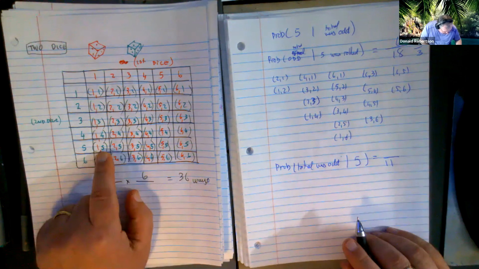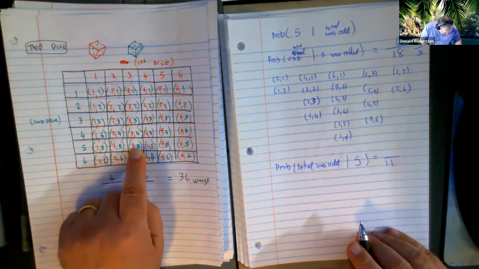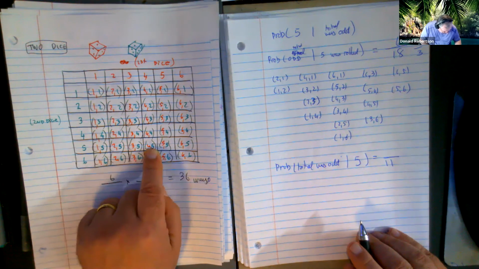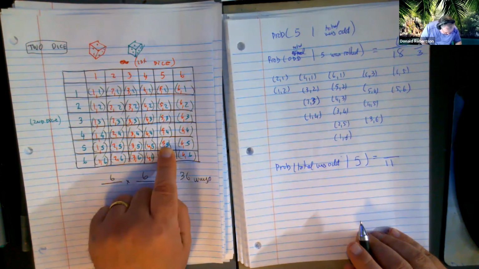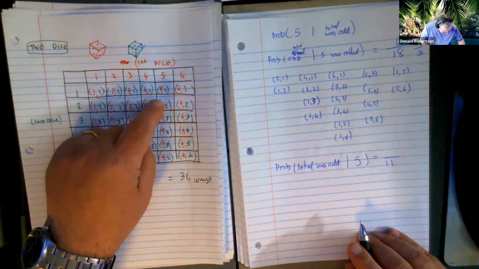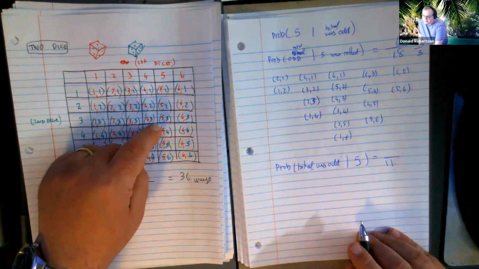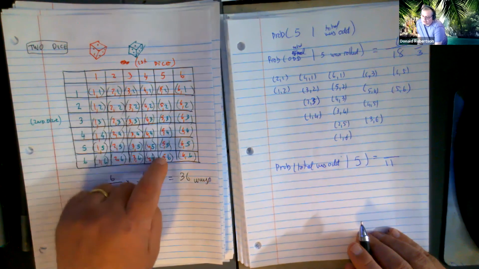That one didn't count, this one does. That one adds up to 8, so it doesn't count. This one does. That one adds up to 10, this was 11, so that's 3, 4, 5, 6. 6 out of that 11 added up to an odd total.